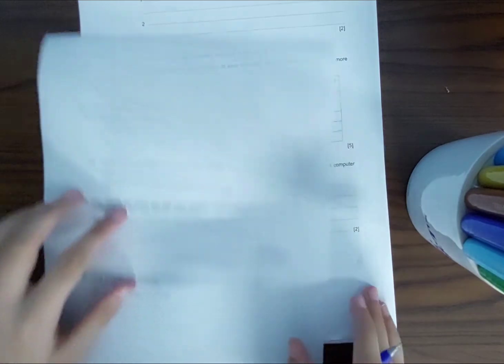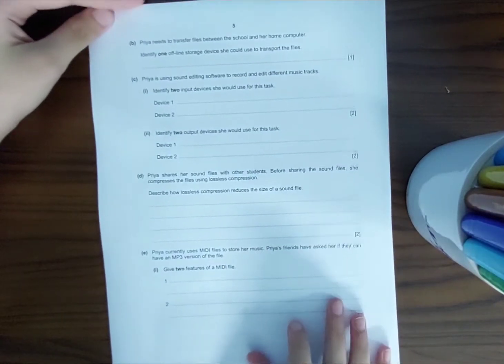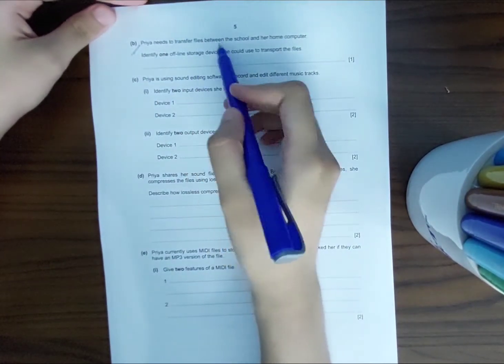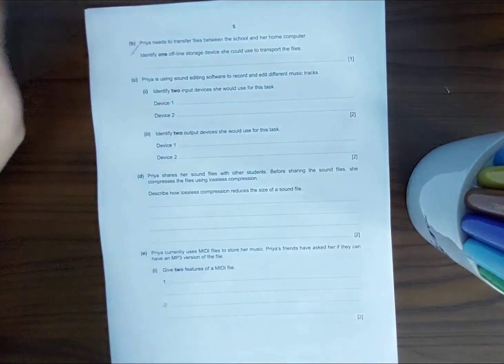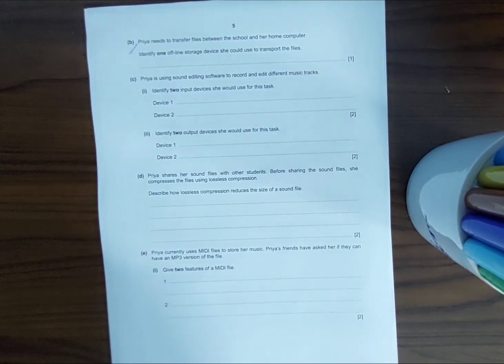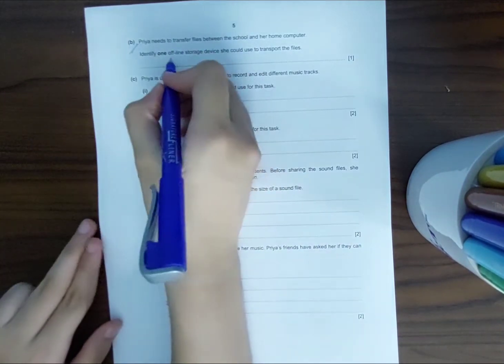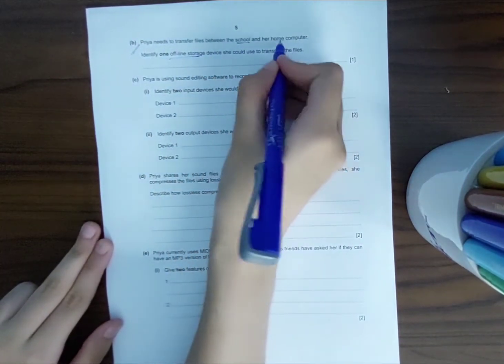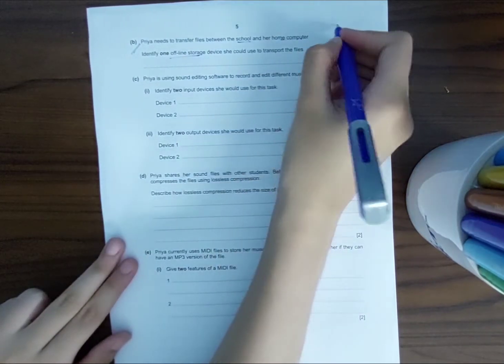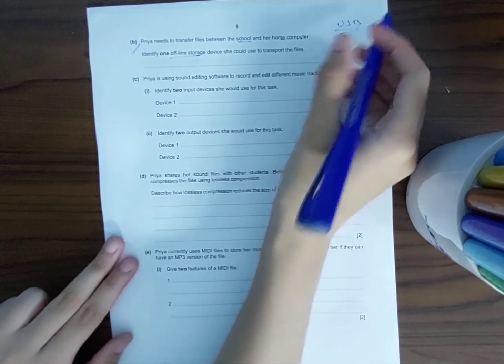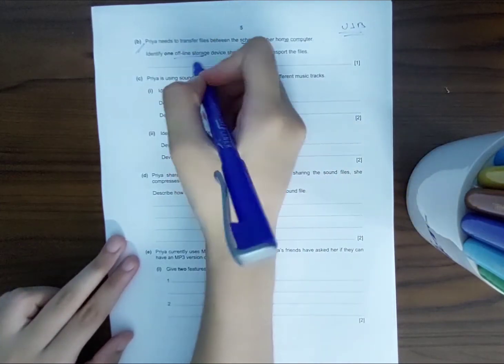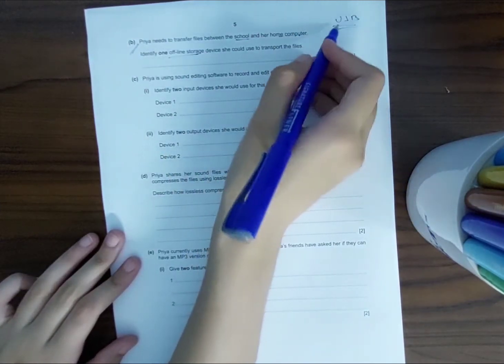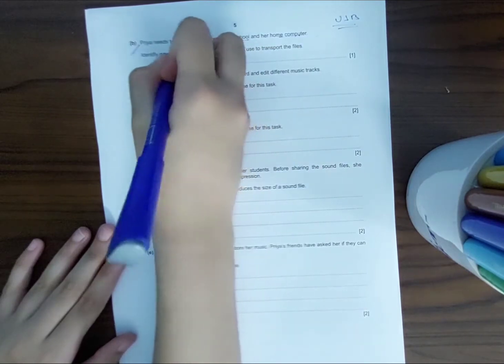Now question 3 part B says that Priya needs to transfer files between the school and her home computer. Okay, so now you have to identify one offline storage device she could use to transport these files. It's between the school and her home computer. So we usually use a USB. It is a common method of transmission of files, and it is an offline storage device. It is basically USB flash memory. Okay, so you can write about it.